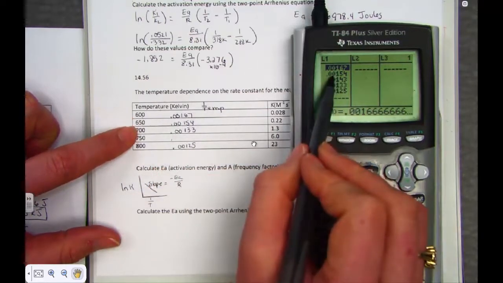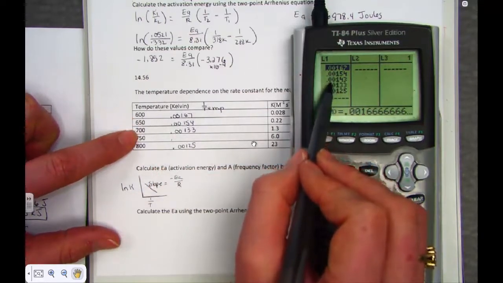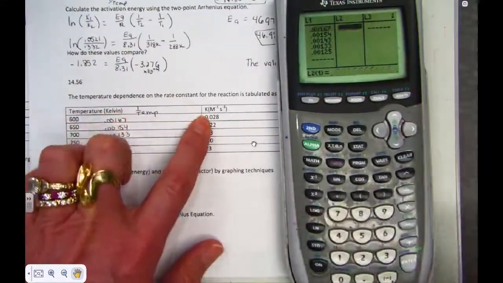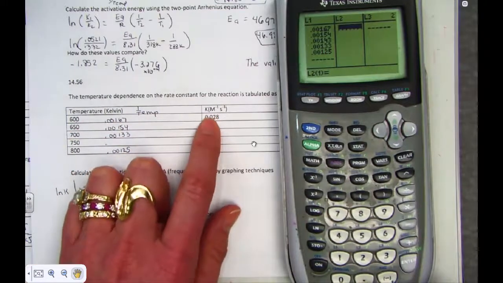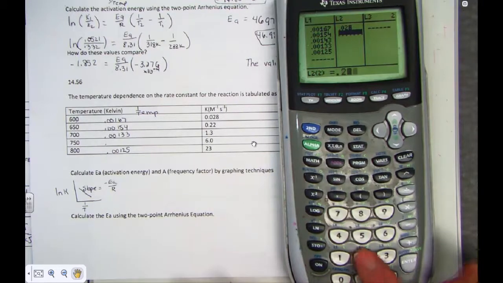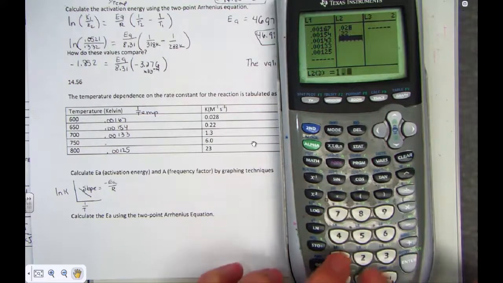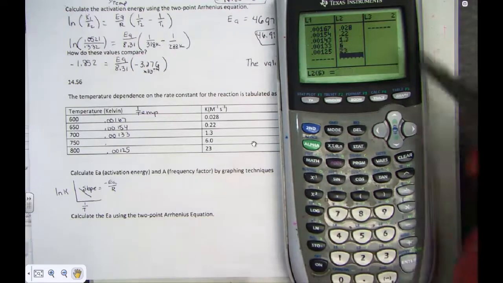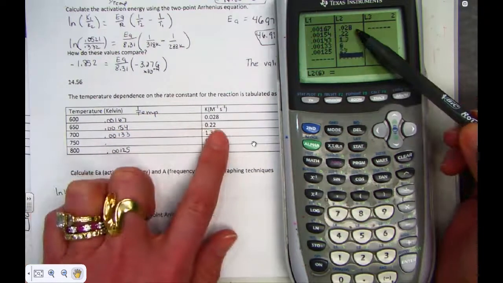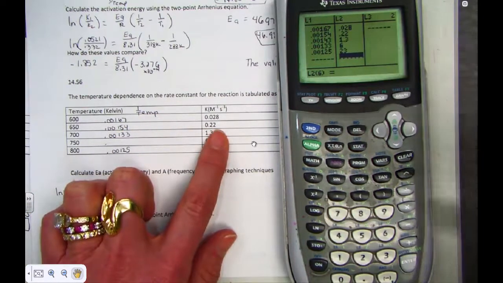600, 650, 700, 750, 800. It got off by a line. We'll do the same for Kelvins. Let's go through here for the rate constant K's: 0.028, 0.22, 1.3, 6, and 23. So you'll notice my lists are correct. I have a matching reciprocal of temperature and its corresponding K constant.